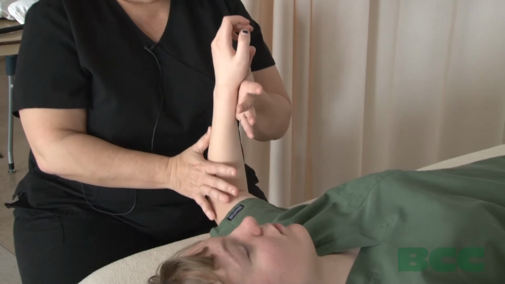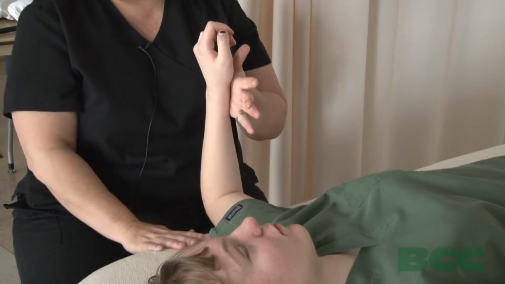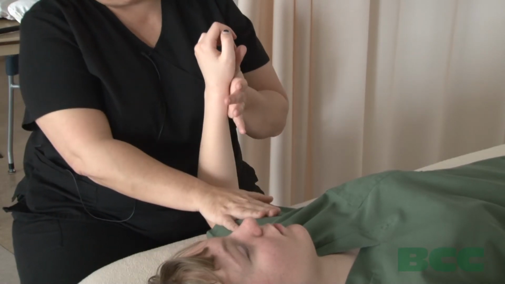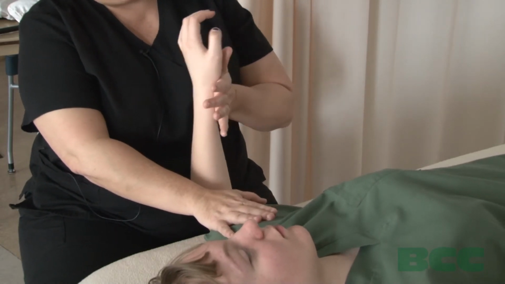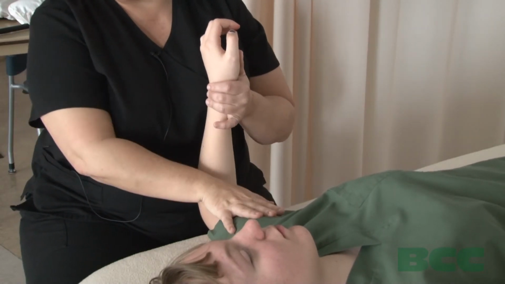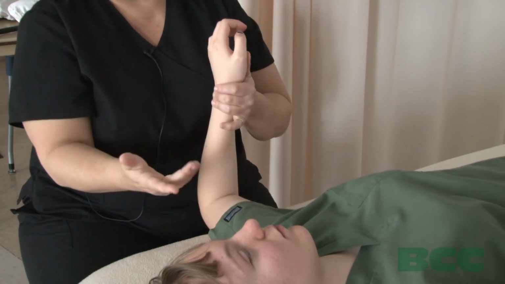So you're going to do the exact same motion, and you're going to put your hand at the joint right here, and you're going to have her push into your hand, and you're going to make that muscle contract. Okay, so it does a couple of things.